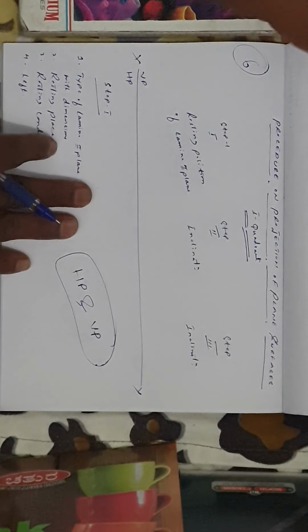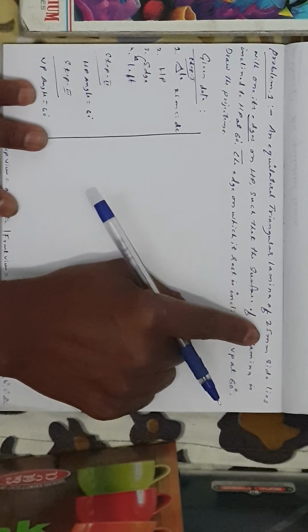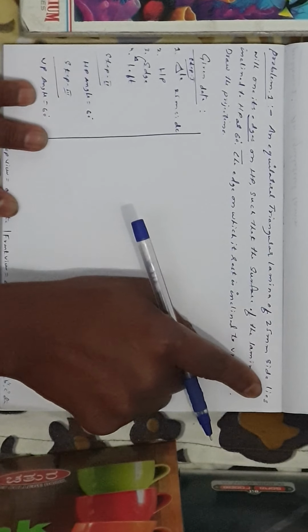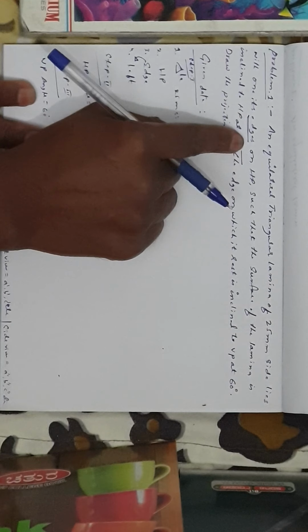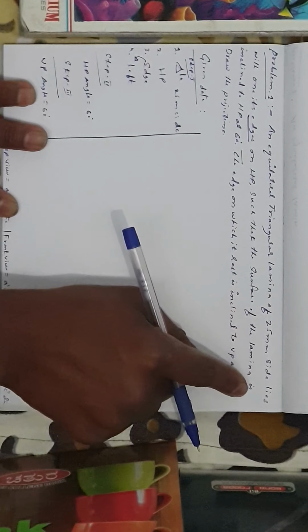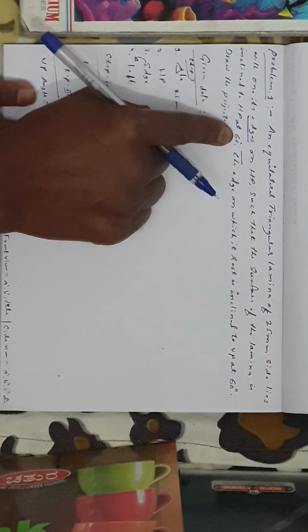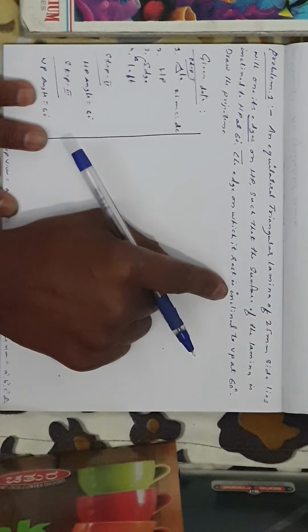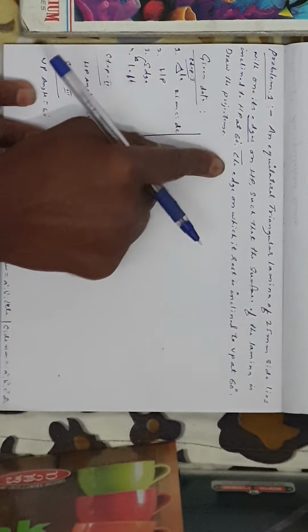So now I want to take one problem. As per the video, you have to copy the first problem, problem number 1, which is given: an equilateral triangular lamina of 25 mm side lies with one of its edges on HP such that the surface of the lamina is inclined to HP. The edge on which it rests is inclined to VP at 60 degrees. Draw the projection. This is the given problem.